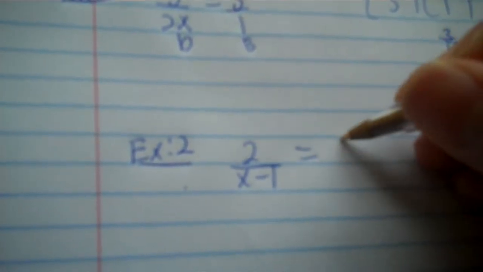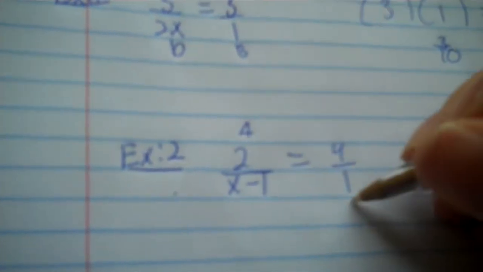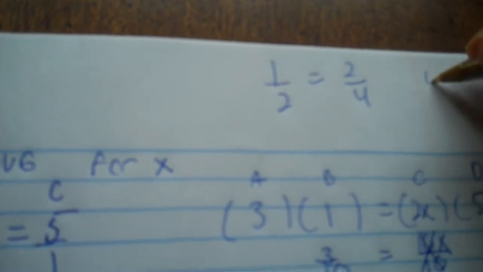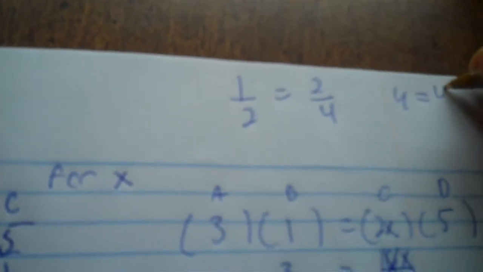Alright, example number 2. We have 2 over x minus 1 equals 4. So it's the same thing. A times B is equal to C times D. The diagonal products are equal. Again, the reason why is because, take 1/2 and 2/4. Those are equal ratios. They're both 50%. 2 times 2 is 4, and then 4 times 1 is 4.